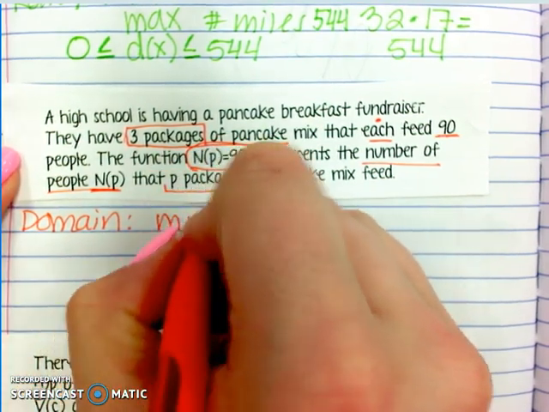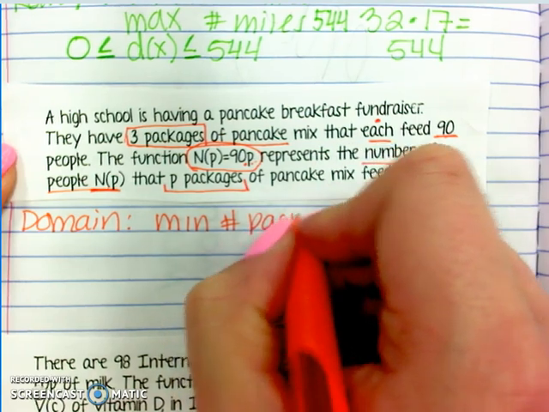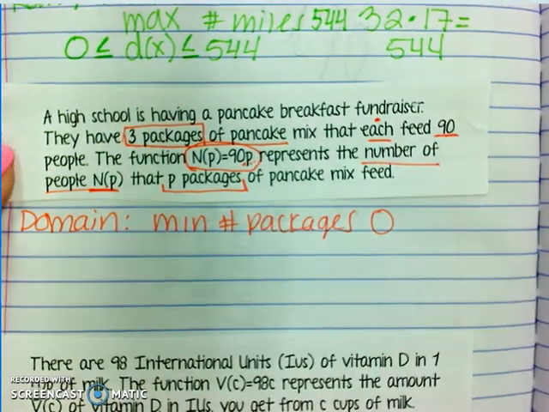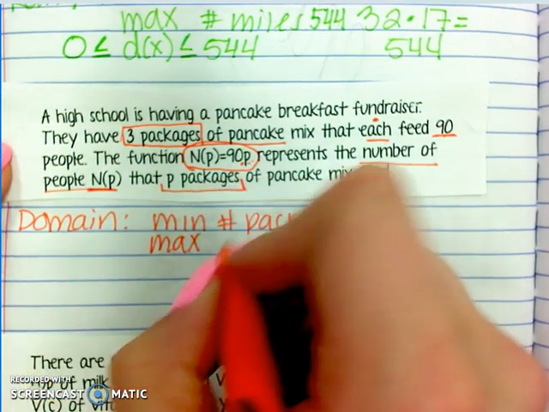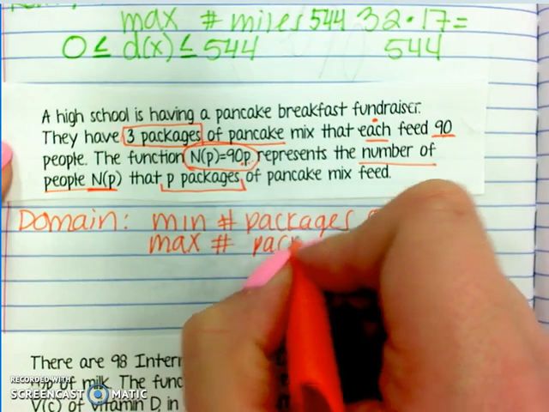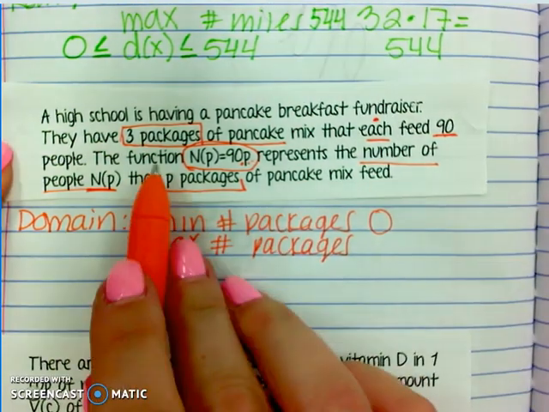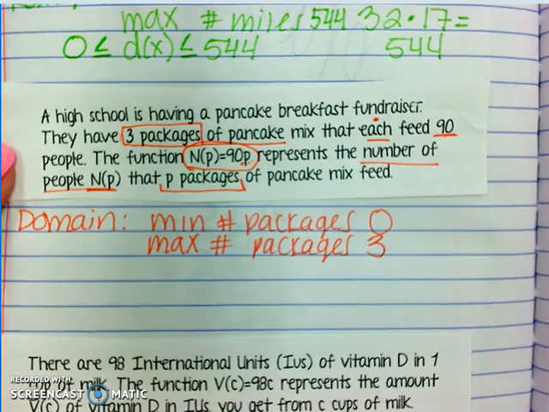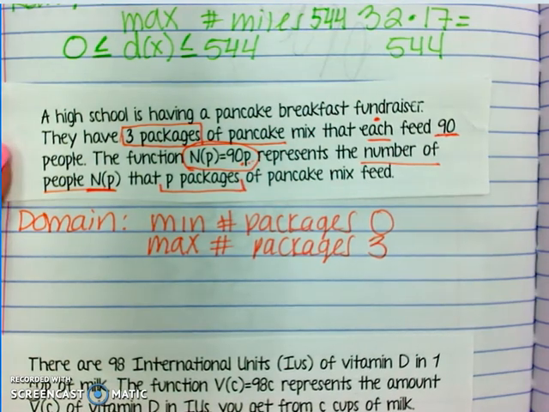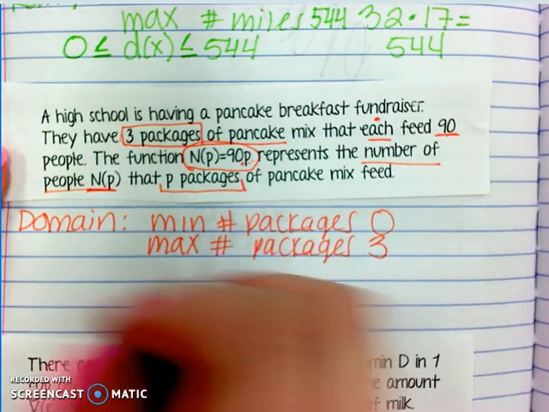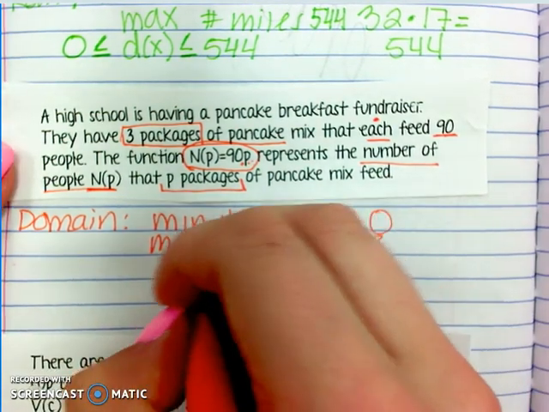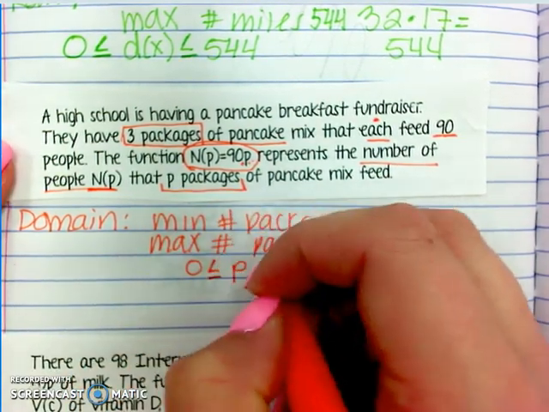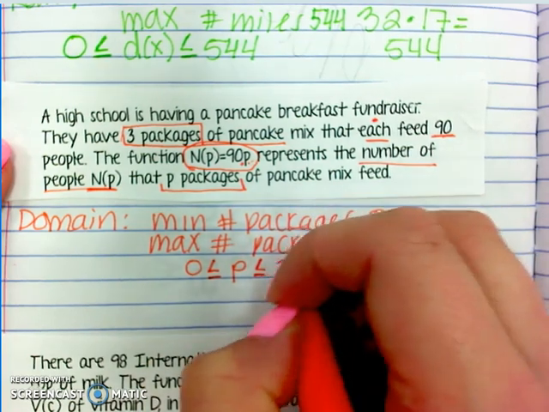So the minimum number of packages they could make is 0. The maximum number of packages is 3. It told me how many I have more. I can't make more than 3. I don't have more than 3. Can't make less than 0 packages. Okay, so then 0 is less than or equal to p, which is less than or equal to 3.